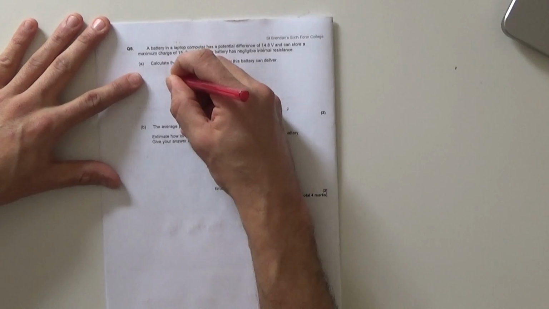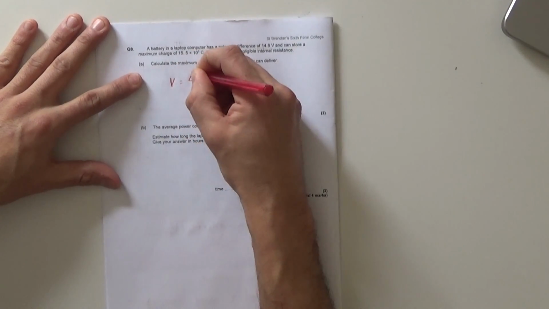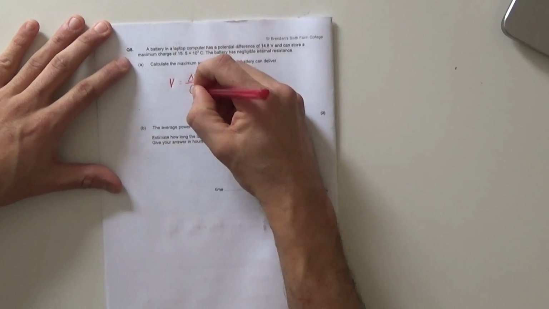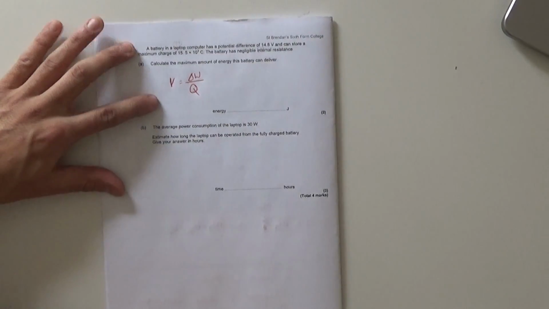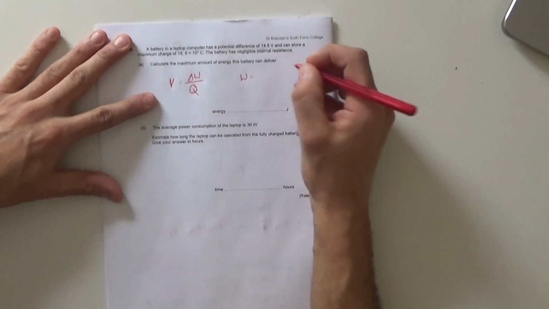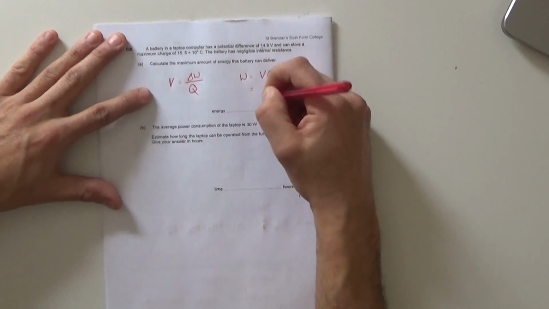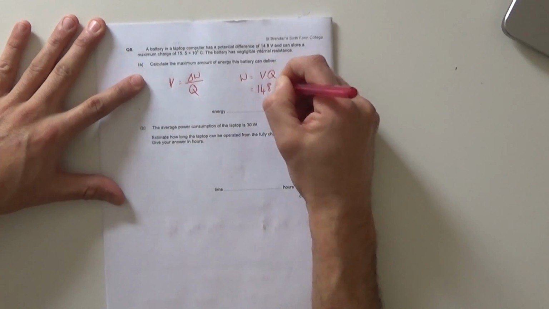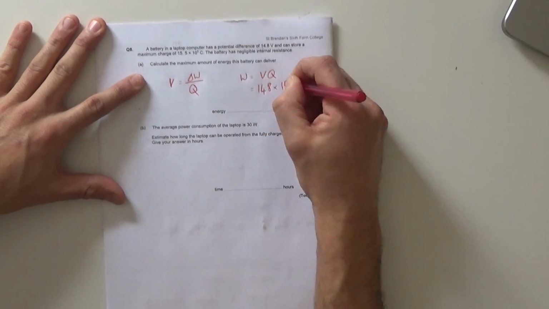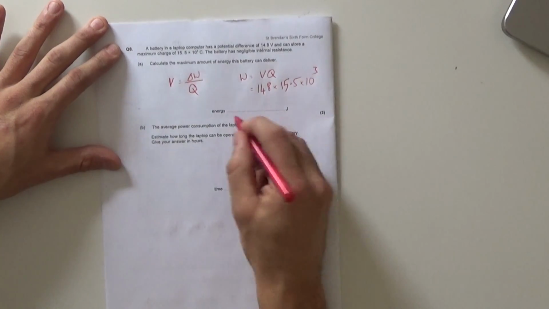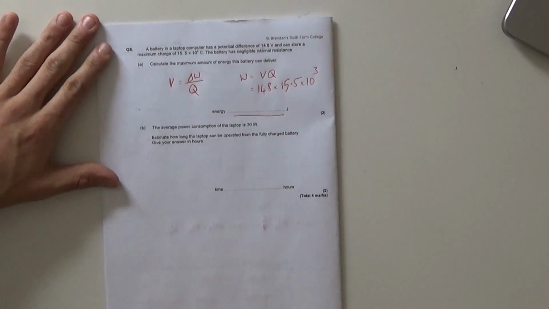Voltage, by definition, is work done per unit charge, so the energy is voltage times charge. So it's going to be 14.8 times 15.5 times 10 to the 3. You can work that out and put that in there.